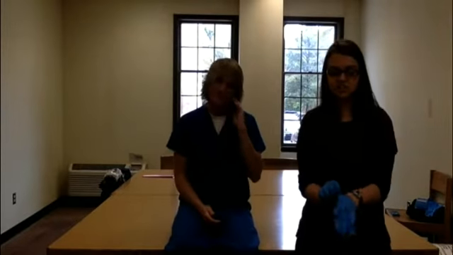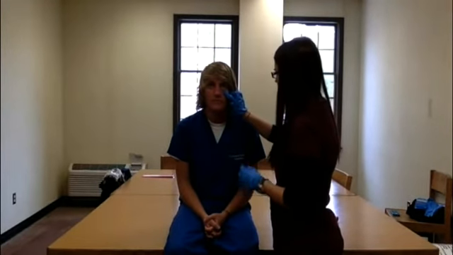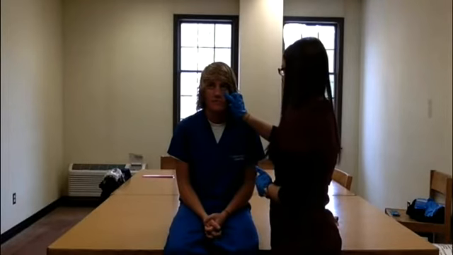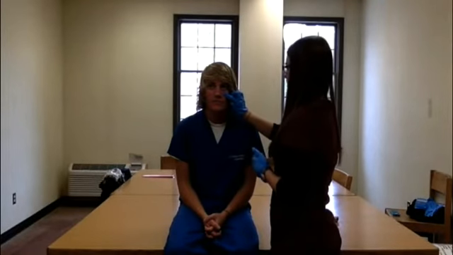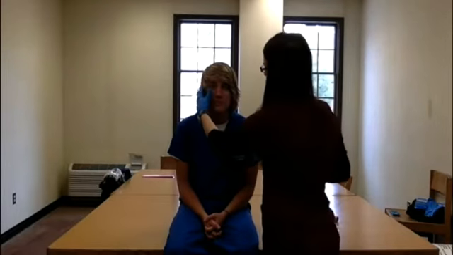Now I'm going to assess the conjunctiva, and I'm going to actually wear gloves for this examination. And what I'm going to do is gently pull down the lower lid itself, and I'm going to note the color of the conjunctiva right through here. And I want it to be pink, but not pale, as that would indicate anemia. I'm going to check the other side.